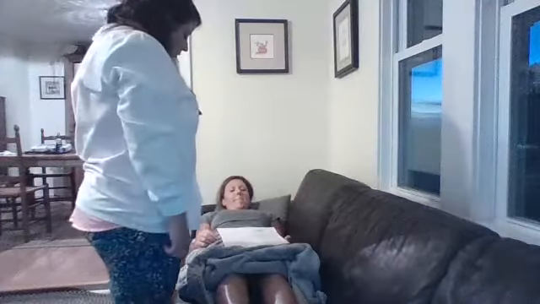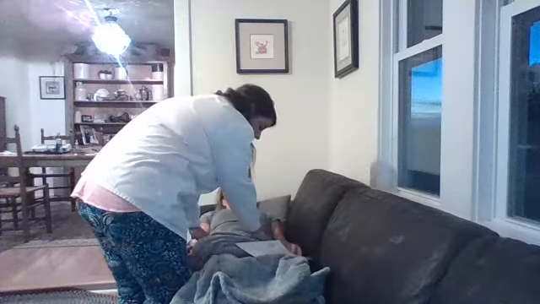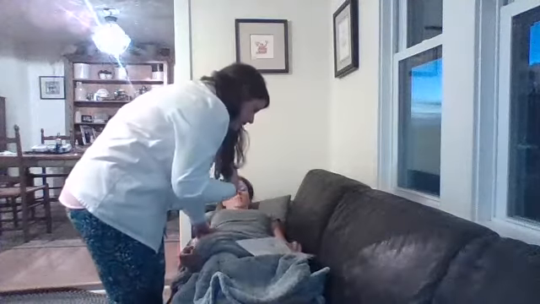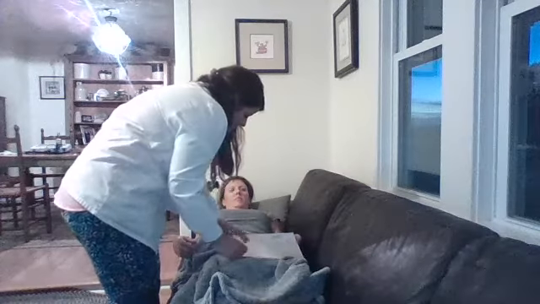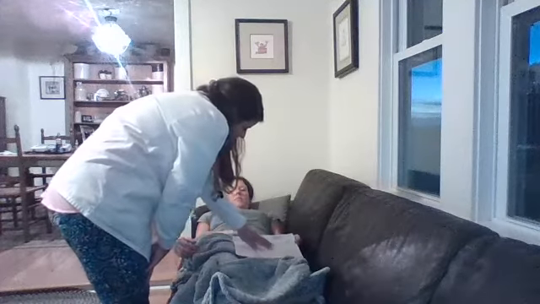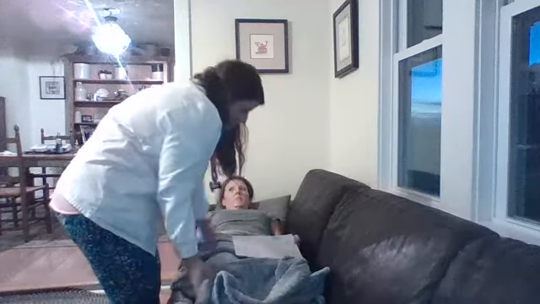Then I would be checking for pulses, and I would start by checking for femoral pulses, which I can locate here. And I would assess to see if they're equal on both sides while I'm doing that. And then I'm going to palpate her popliteal pulse, which is right behind her knee.